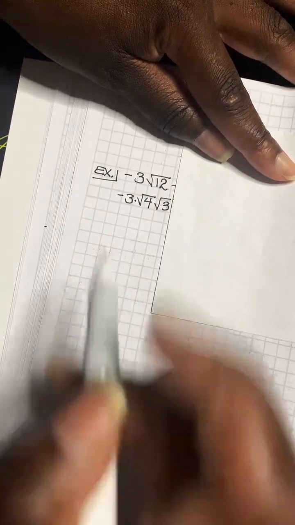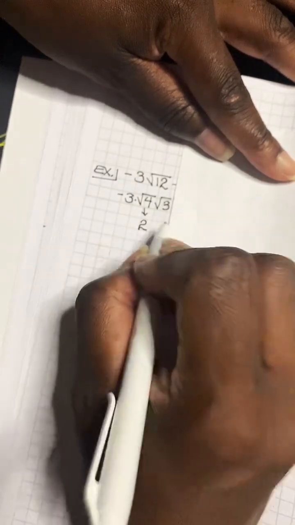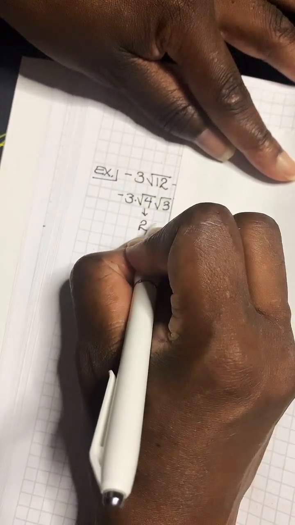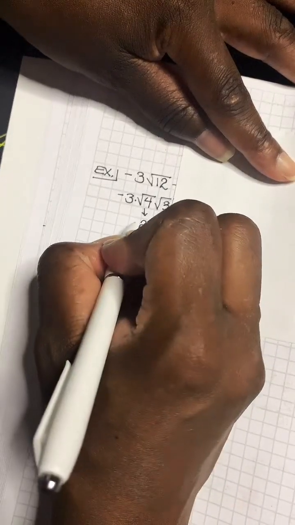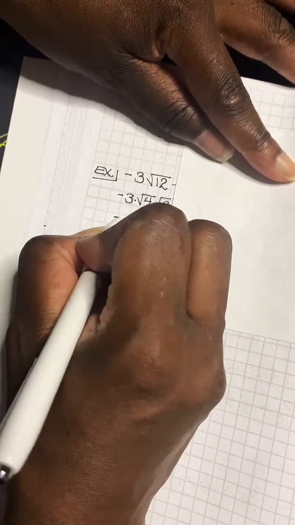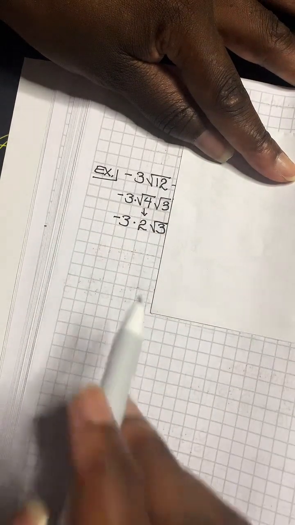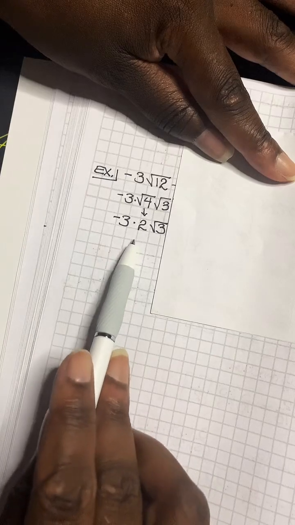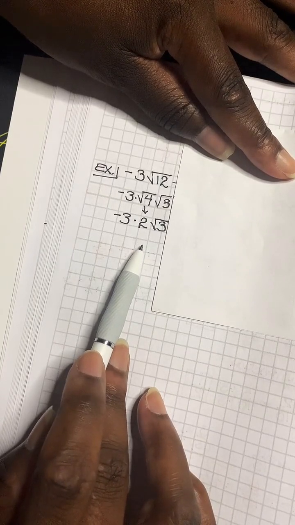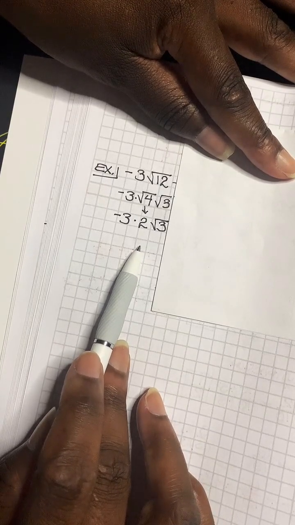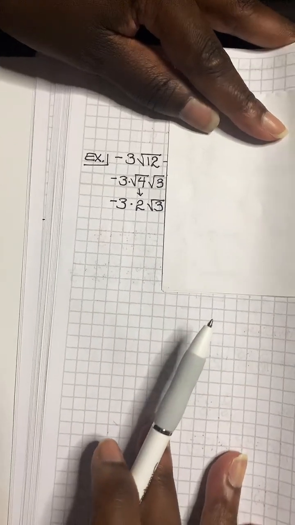Square root of 4, that gives me 2. Square root of 3, that's prime. So if I can't break it down, I bring it down. And we're going to multiply our negative 3. Okay? So, what should I get for an answer for just this section?